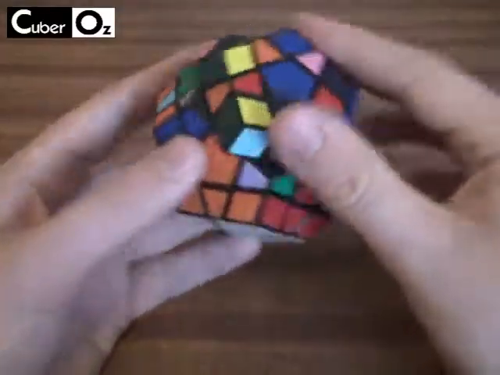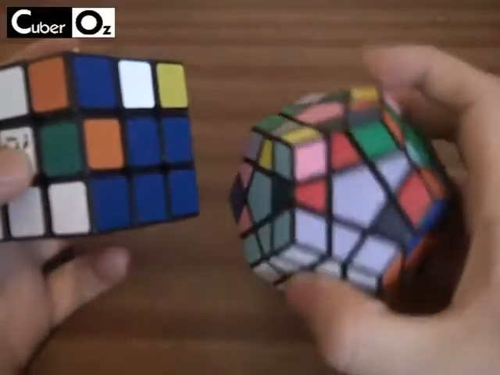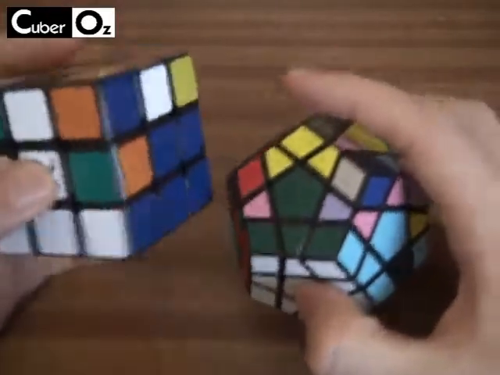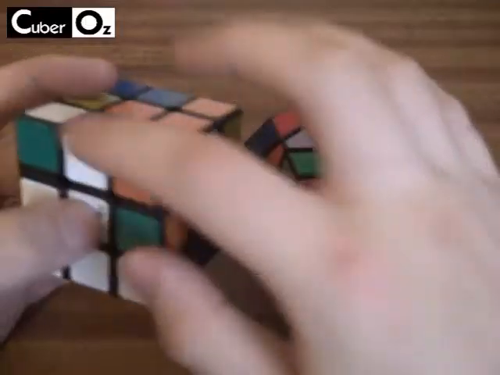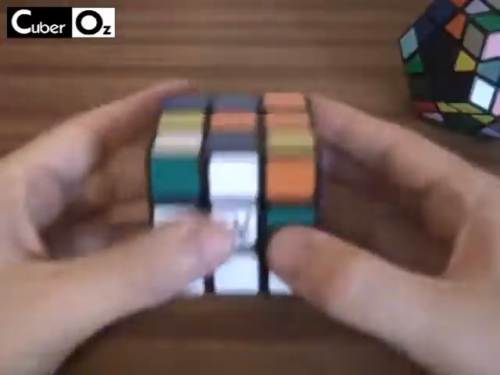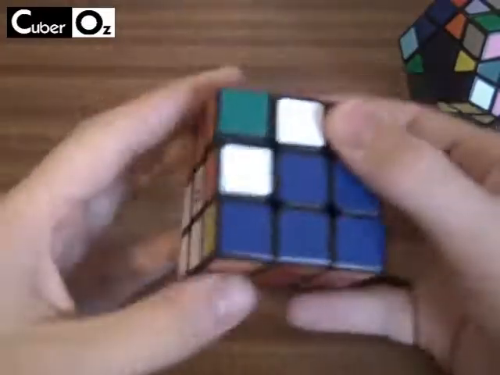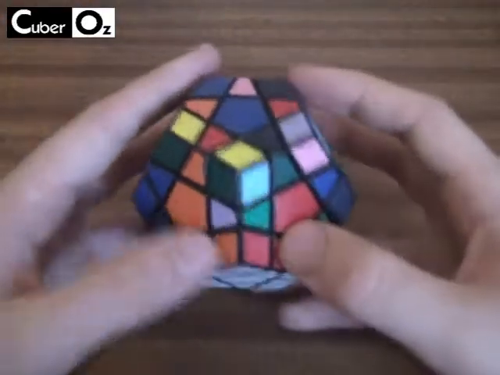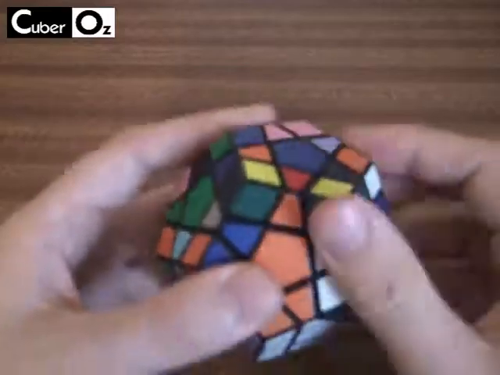Now find these edges. Right, let's find the red and orange. There it is. So you can think of this part just like the middle layer algorithm for putting a second layer edge in. So for this one you do this. And for this you do this.